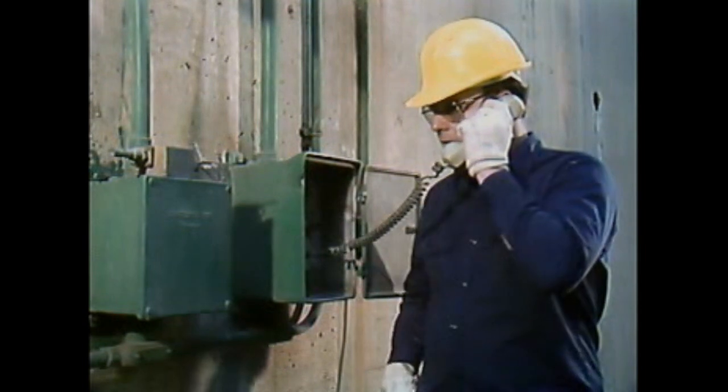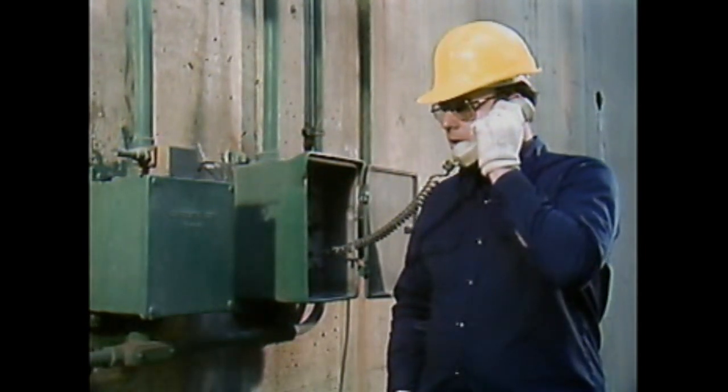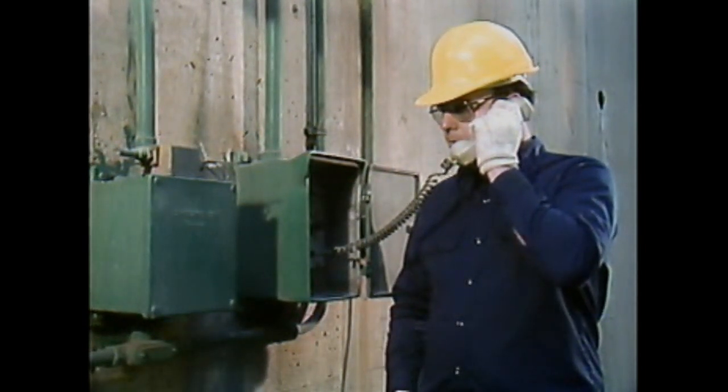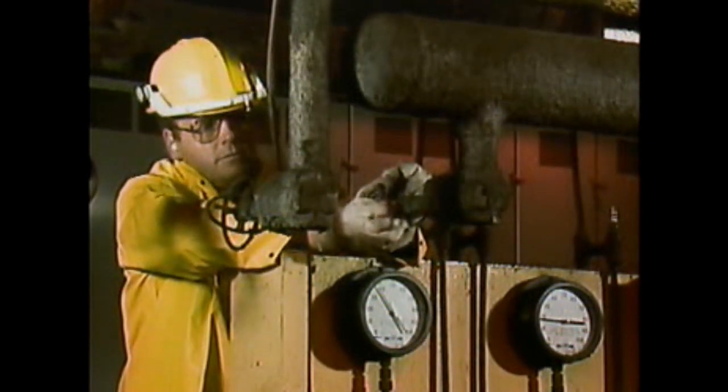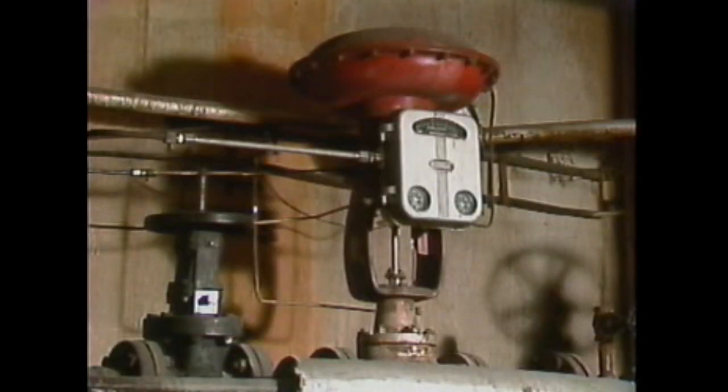The operator has been notified that maintenance has been completed and the system is ready to be filled. One of the first things to do is make sure that all the drain valves are closed. If steam heat tracing is used, check the steam pressure to make sure that steam is available. Then make sure that the steam flow control valve and the steam traps are functioning properly.